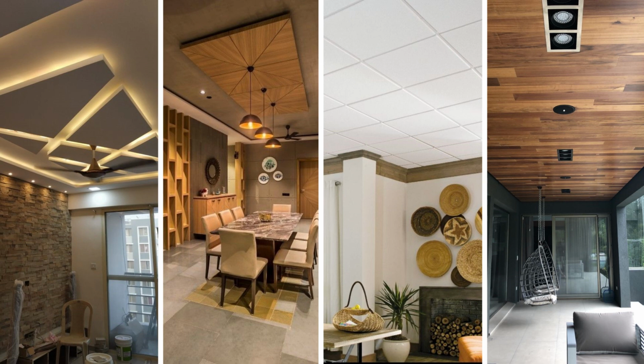Now in the next section, I have collected some good and sensible ceiling designs for you.